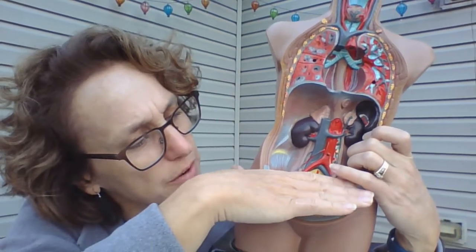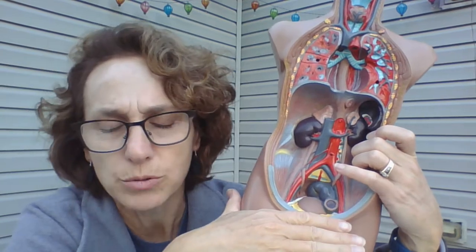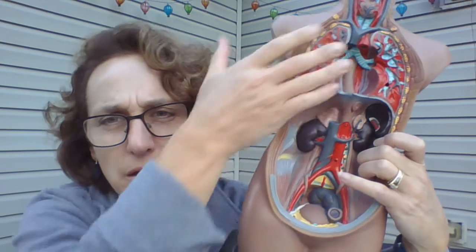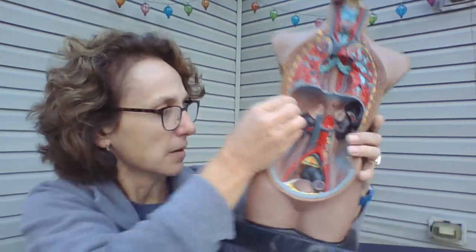All right, and we will oftentimes call this area that's really low that will house the reproductive structures the pelvic region. So you have the chest or thoracic region, the abdominal region, and then the pelvic region, okay? All right.